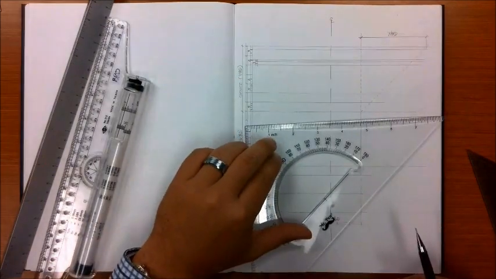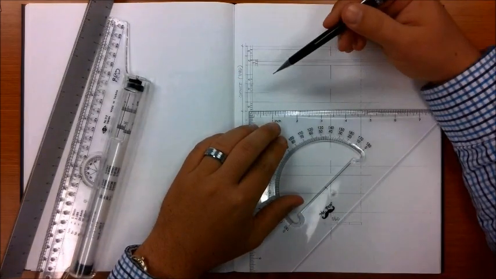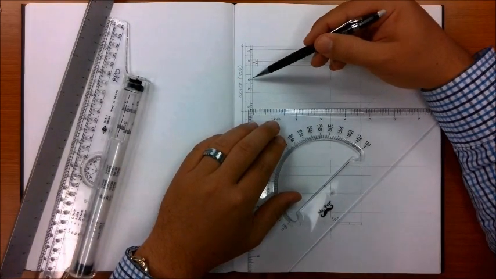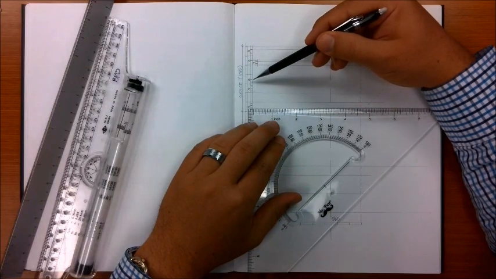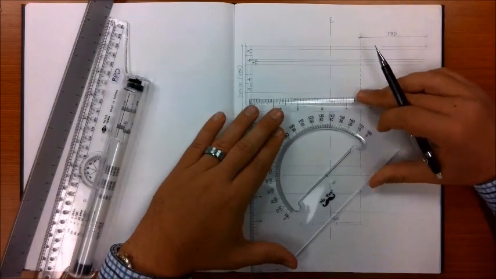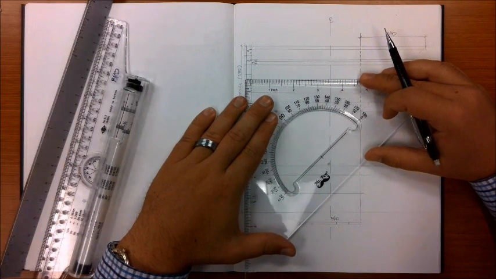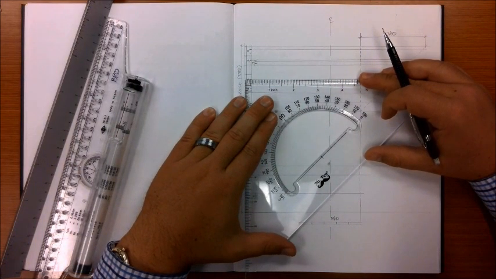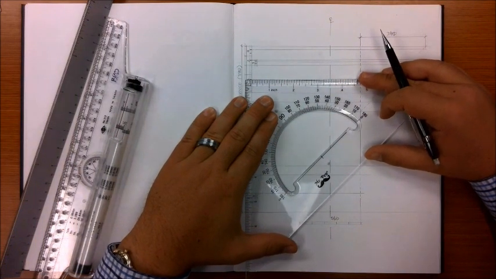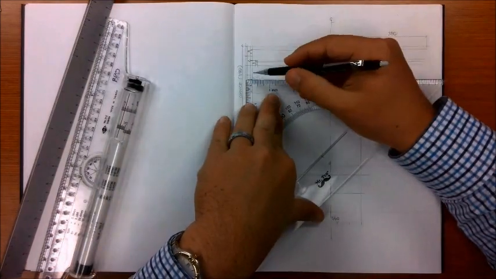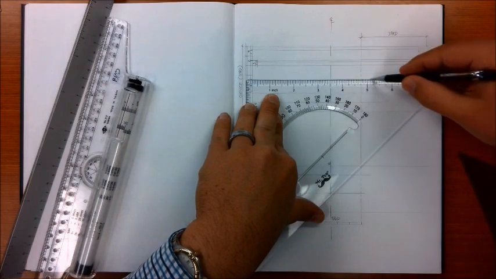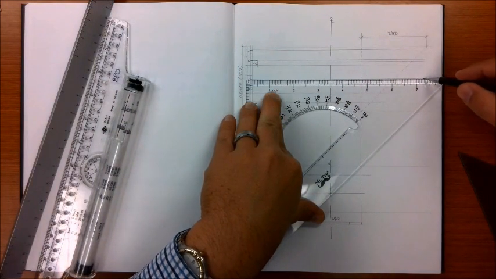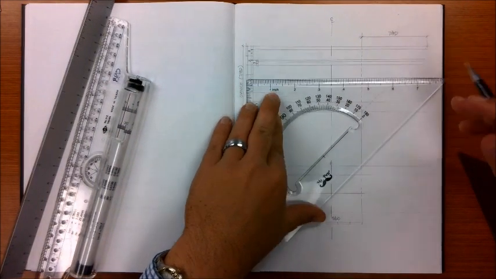Carry that across. Okay, and we've already got that one. Now if we go down to that division where we had two, we're going to place a line right there in the middle of it. Take that across. And this is going to be our corona.